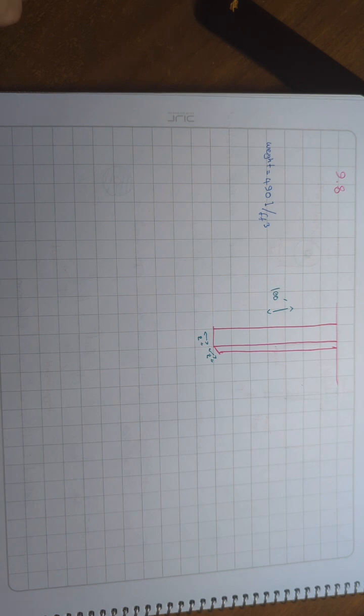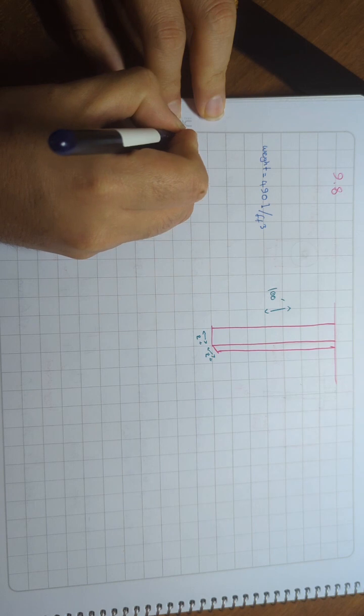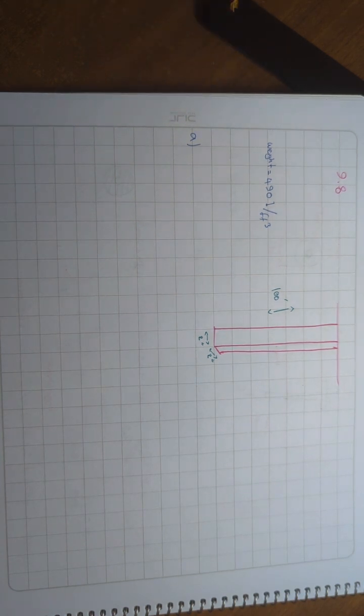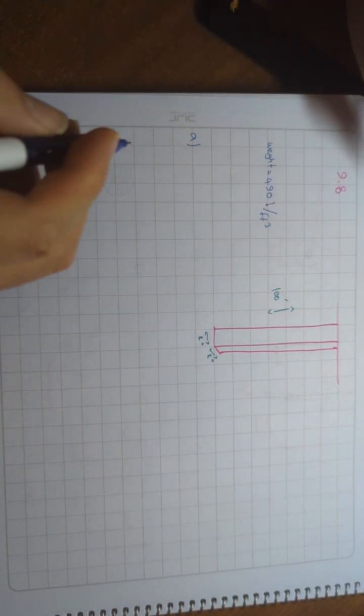Compute A, the maximum tensile stress due to the bar's own weight, and B, the maximum load that can be safely supported at the lower end of the bar if the allowed tensile stress is 24,000 psi. So first we're going to calculate A, which was compute the maximum tensile stress due to the bar's own weight. So if you want to calculate the weight per foot for the bar, you have to use this equation.